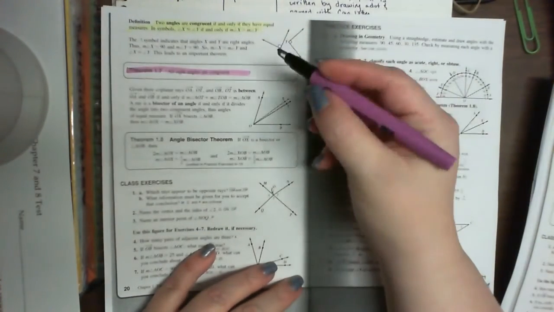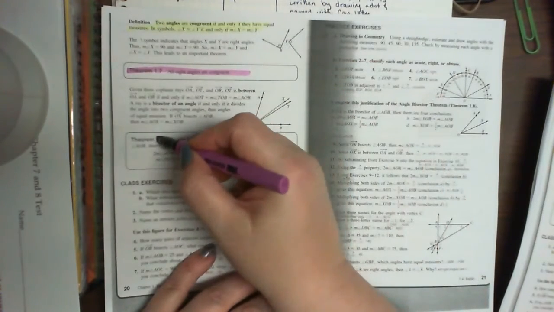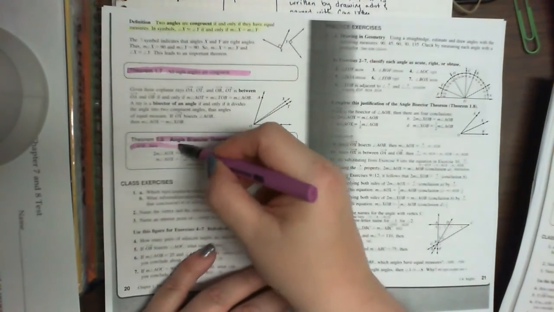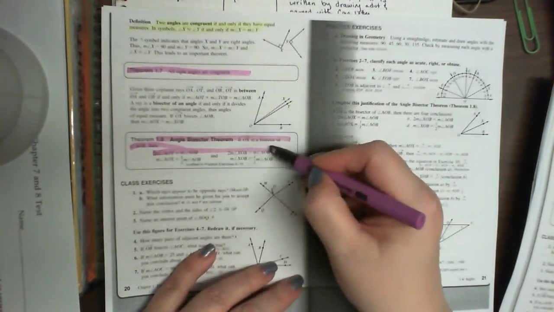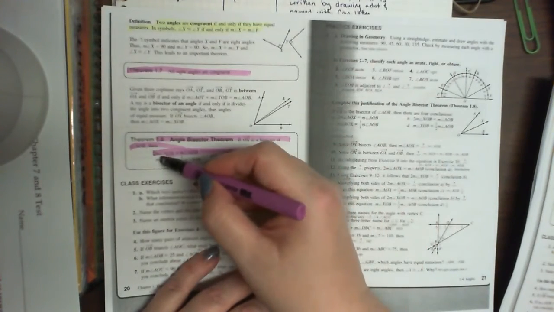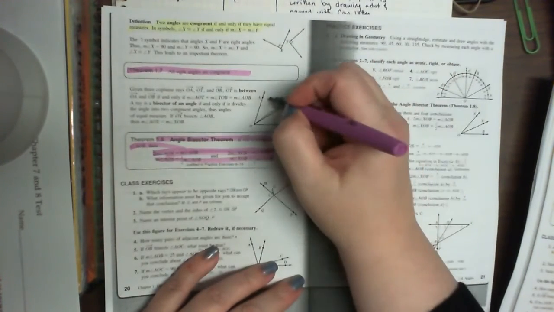So you've got this theorem, and you have this angle bisector. And you'll get to play around with some angle bisectors as soon as my mom finishes with her video.